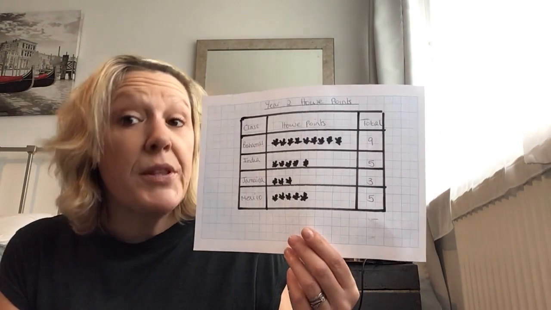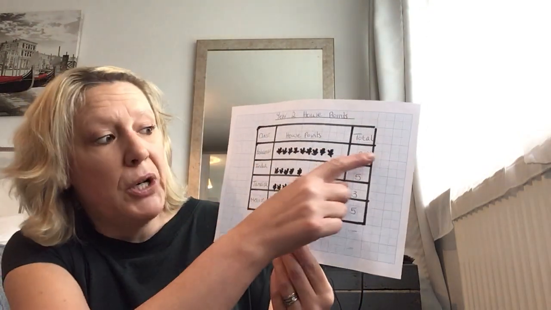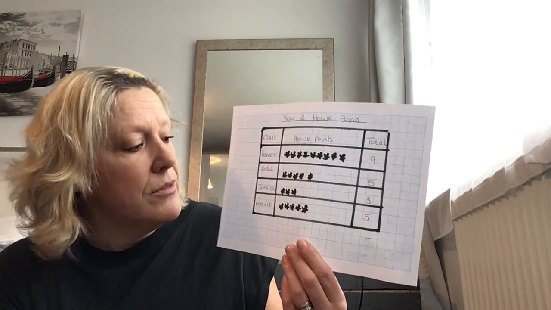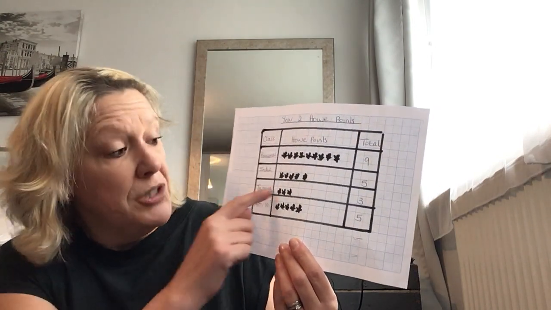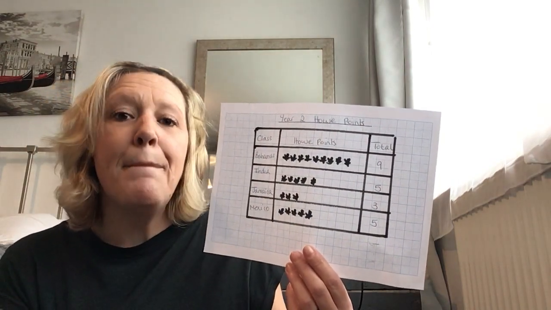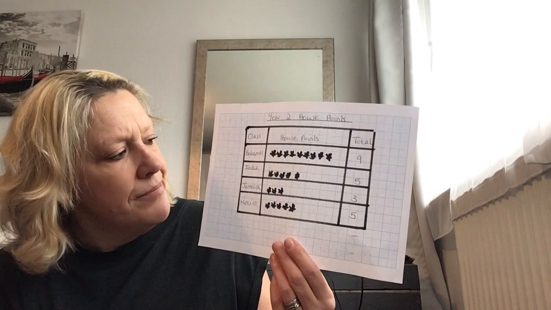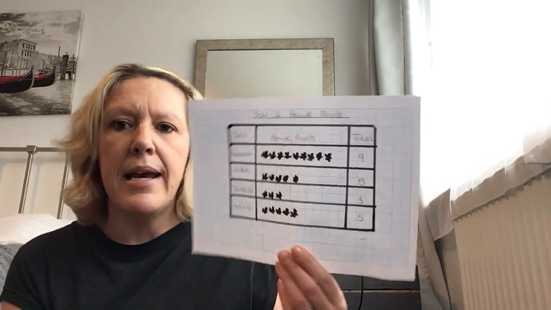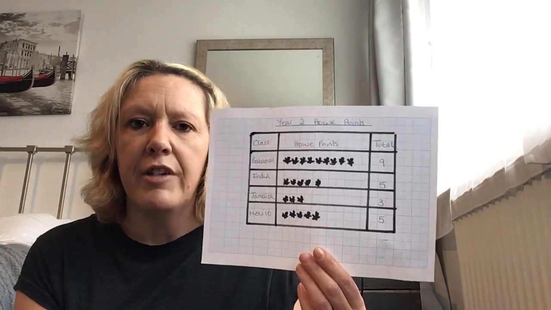So the class with the most amount is class Bahamas, because they've got 9. The class with the least amount, sorry Jamaica, is Jamaica with 3. And the classes that have got as many as each other are classes India and Mexico, because they've both got the same. They have got 5.